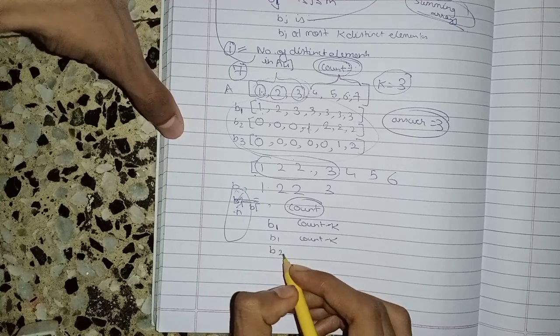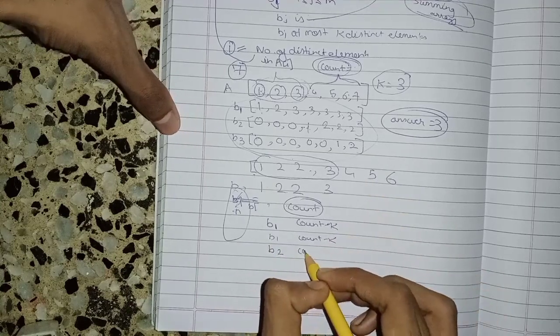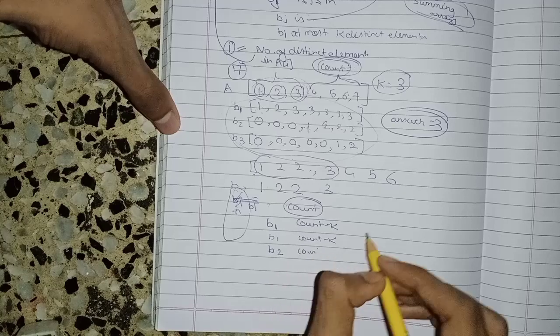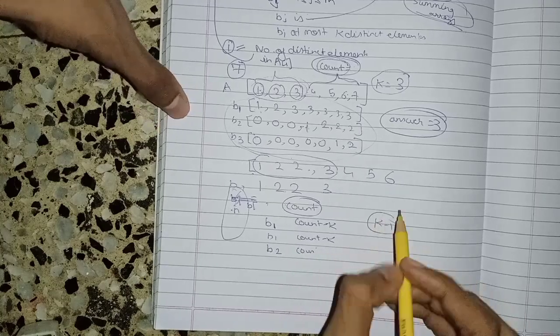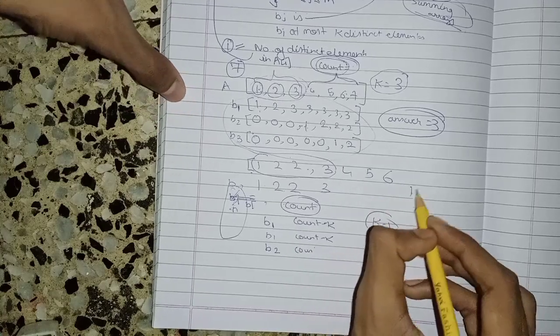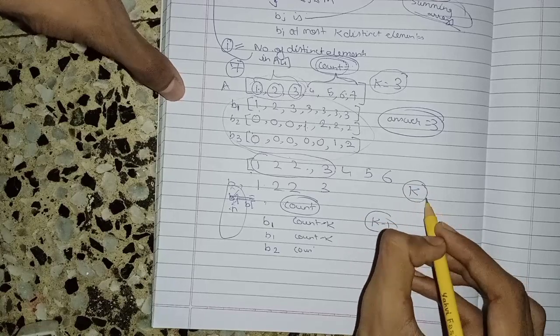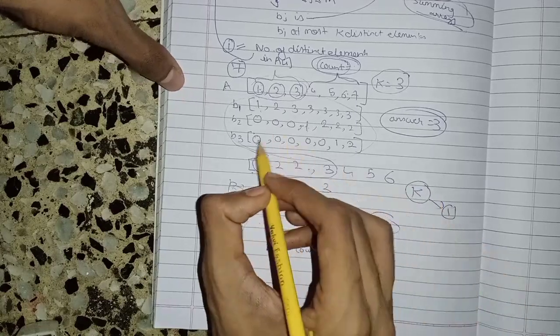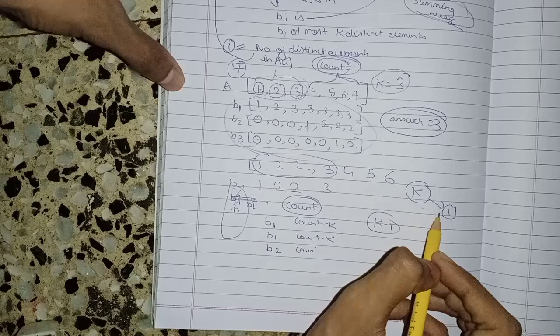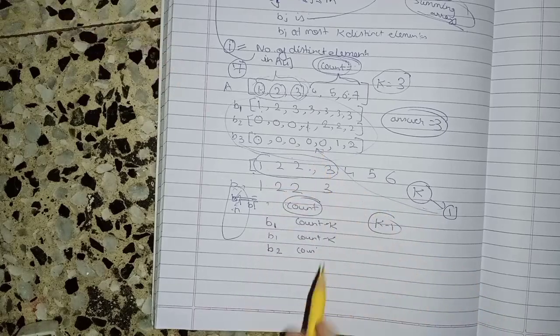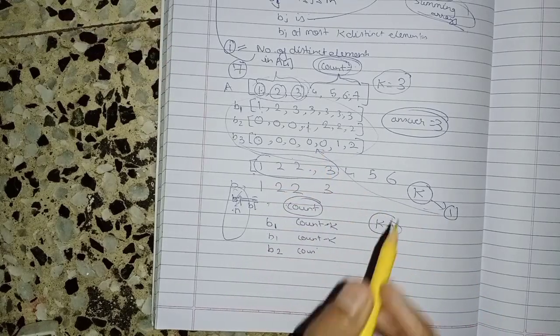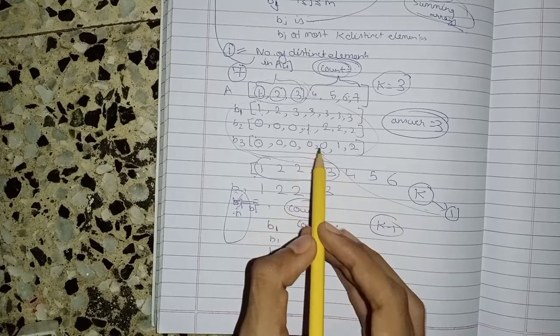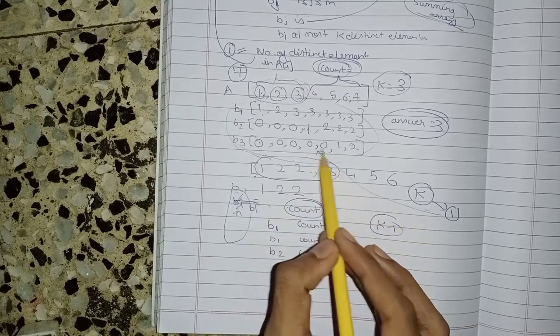When I write b2 array, I just fix k minus 1 elements, because if I have k choices, one of my choices of distinct digit goes to the utilization of 0.